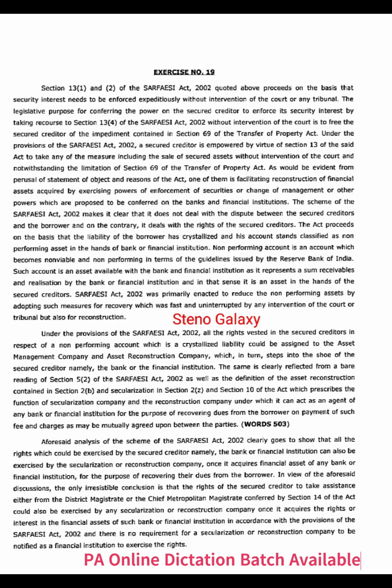secured creditor of the impediment contained in Section 69 of the Transfer of Property Act under the provisions of the SARFAESI Act 2002. A secured creditor is empowered by virtue of Section 13 of the said Act to take any of the measures, including the sale of secured asset, without intervention of the court and notwithstanding the limitation of Section 69 of the Transfer of Property Act, as would be evident from perusal of the statement of objects and reasons of the Act.